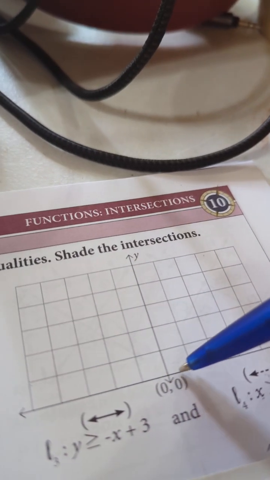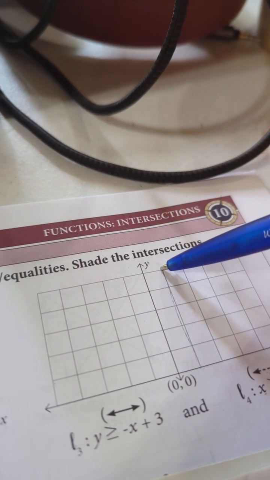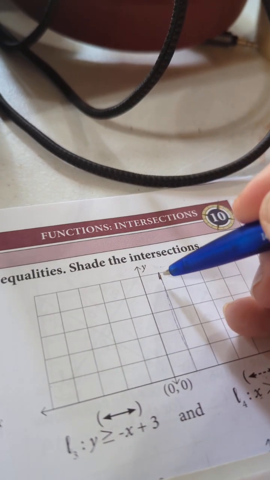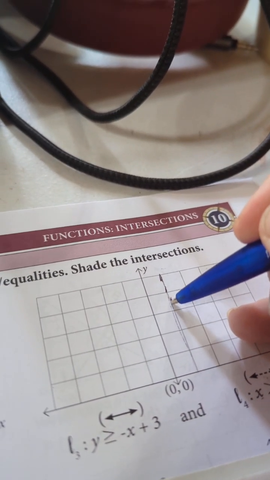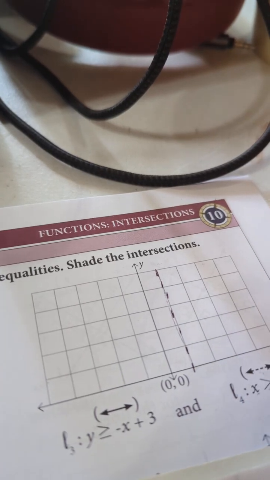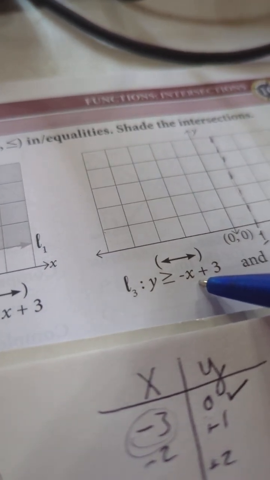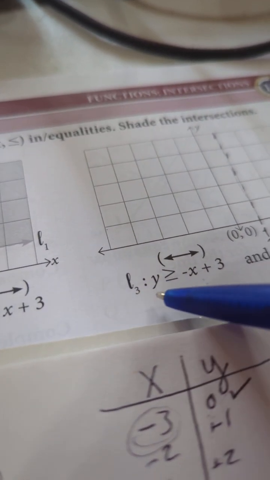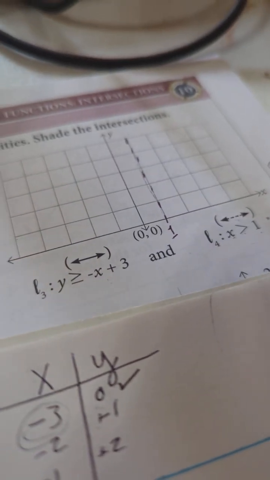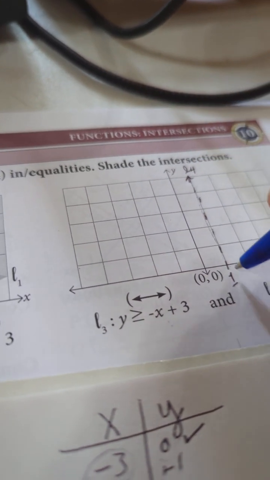So this is going to be x is greater than 1. So we're going to take and we're going to dot this. Okay, so this is our 1. So then we're going to go back and look at our L3. That was our L4. So we need to mark our L4 and put arrows on it.